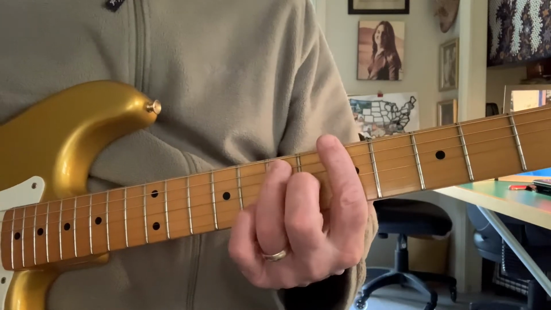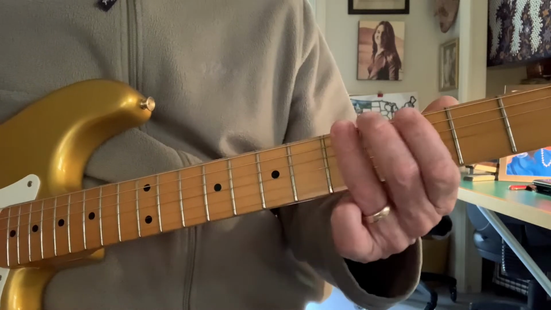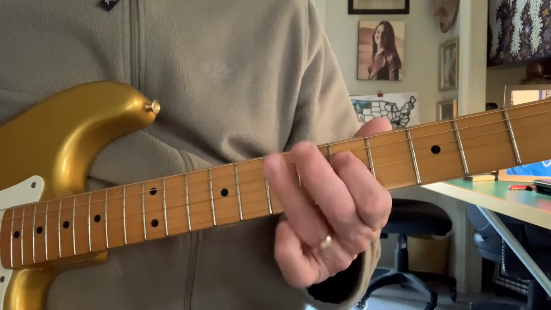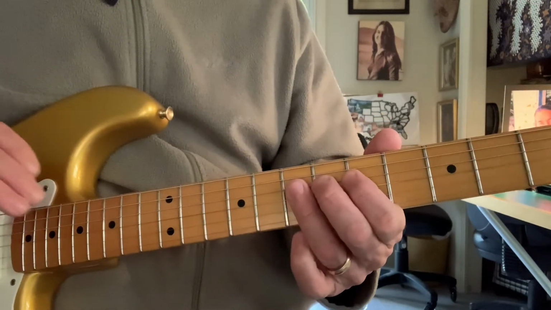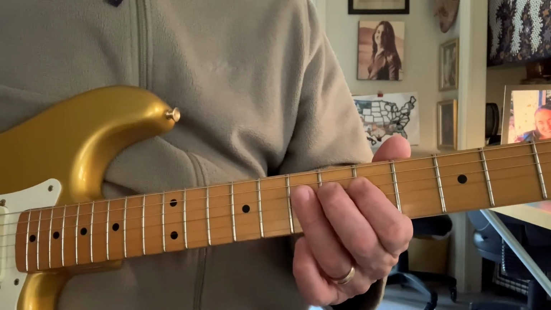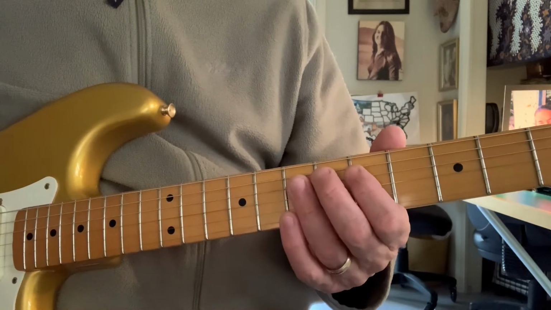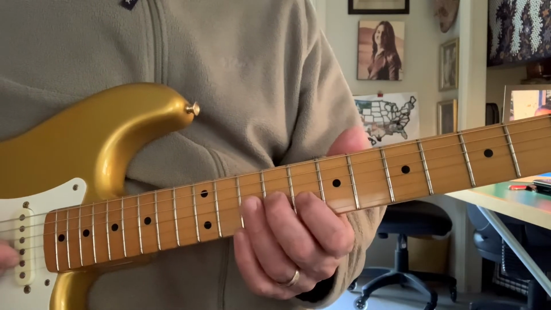But in a blues context, we want to use. So that's using our minor stuff to get interesting sounds out of a dominant 7 type song. And then as we move into the house, same thing.